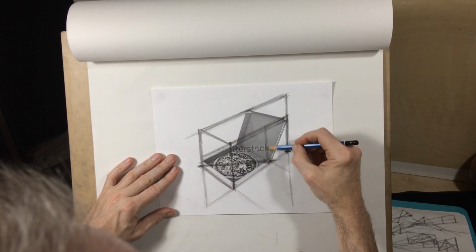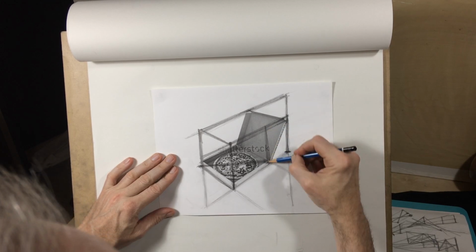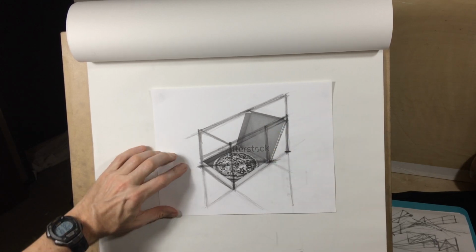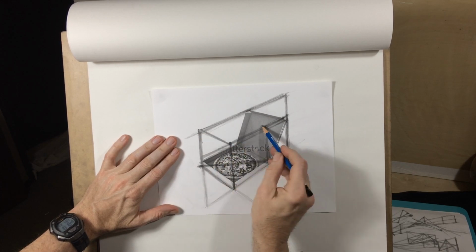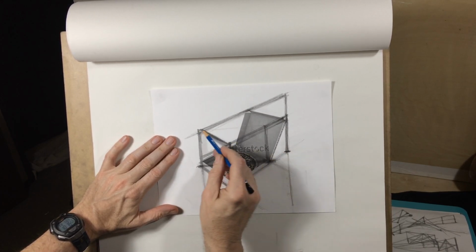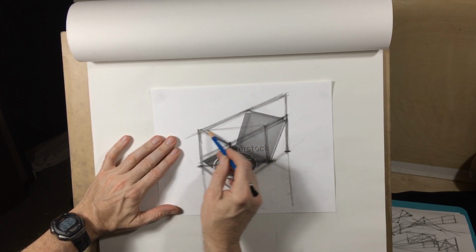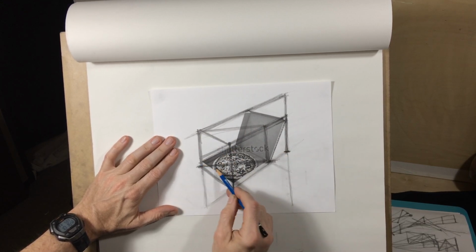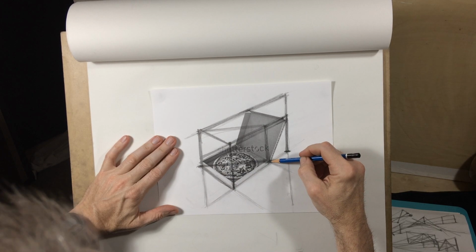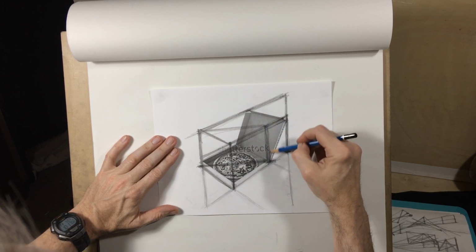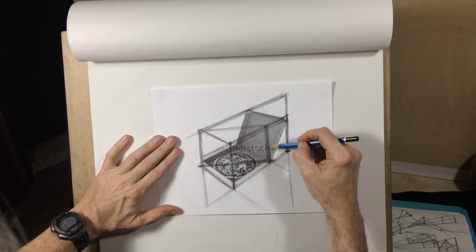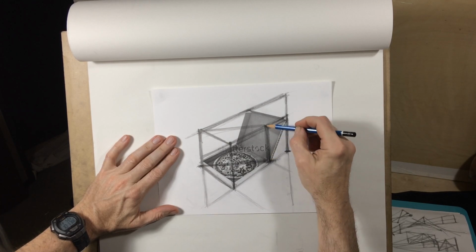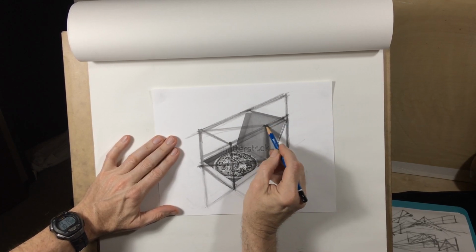And then I'm going to take that up to here, and I'm hoping that this point and this point are sort of directly across from each other, which they're not exactly. And that probably has to do with not being quite careful enough here.